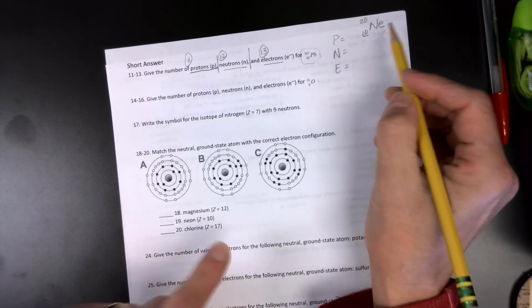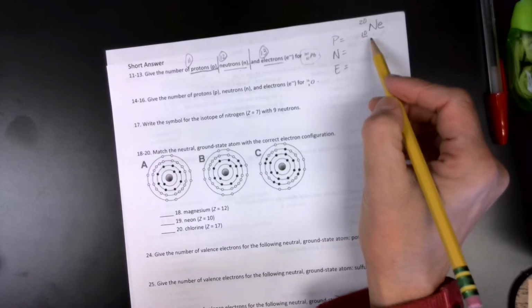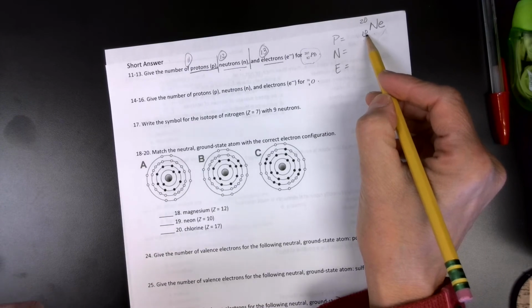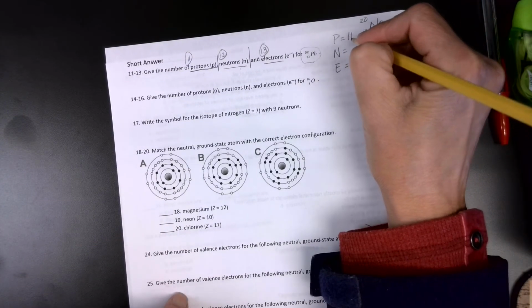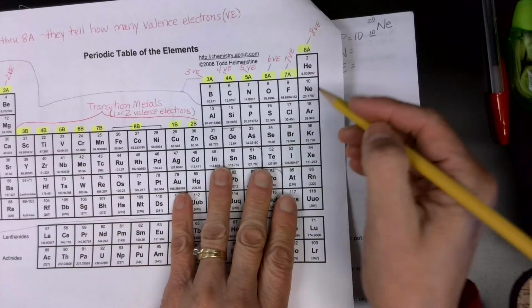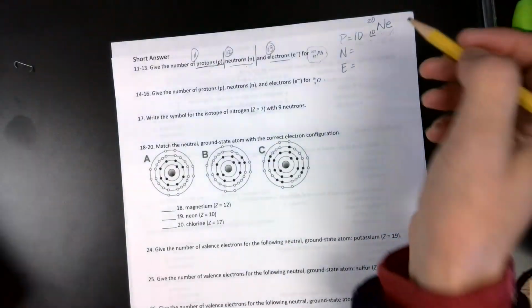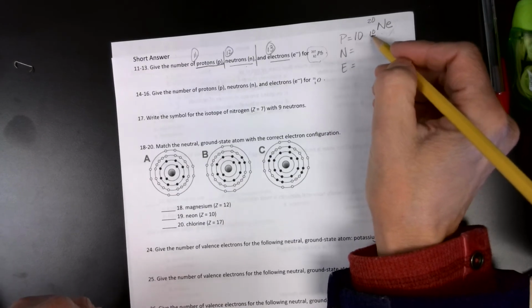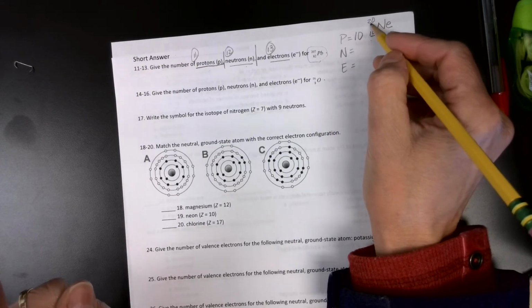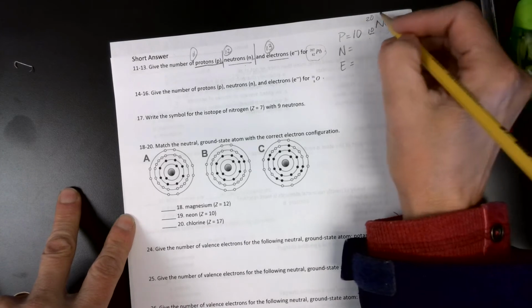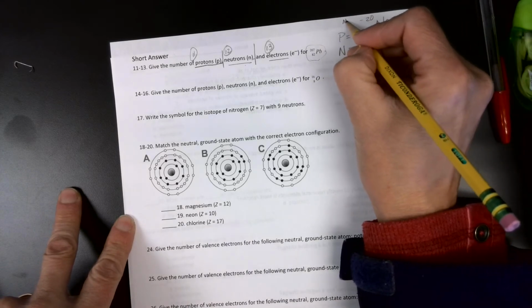This is what identifies my element, right? That's the number of protons. That's how I can find it on my periodic table, right? 10, neon. So 10 is my number of protons.